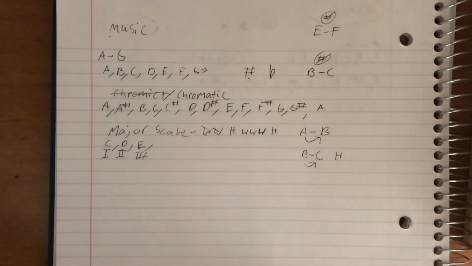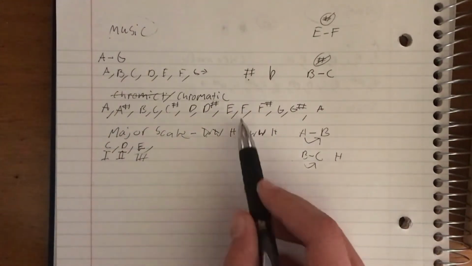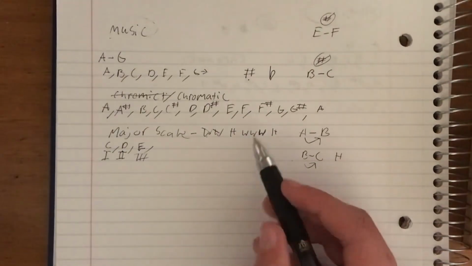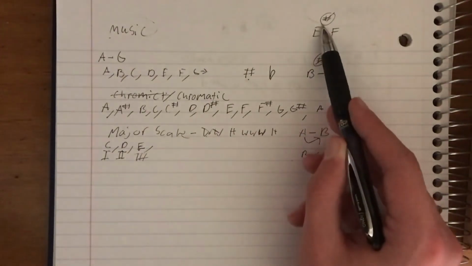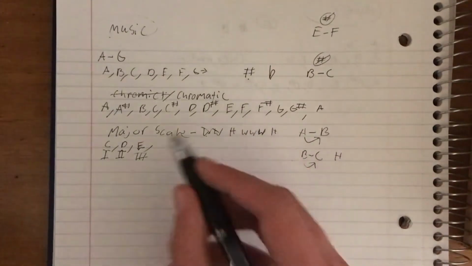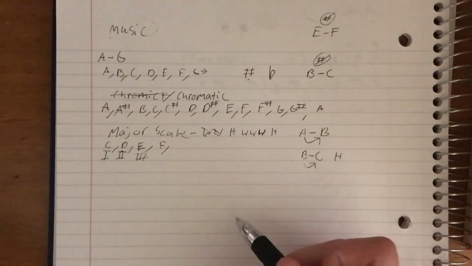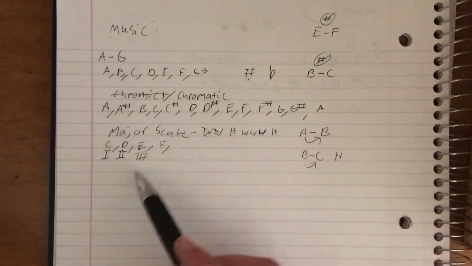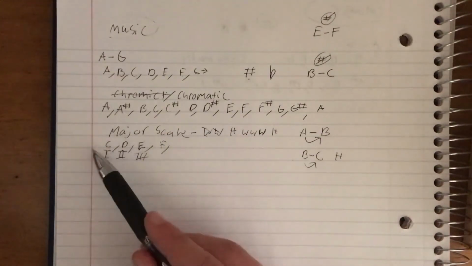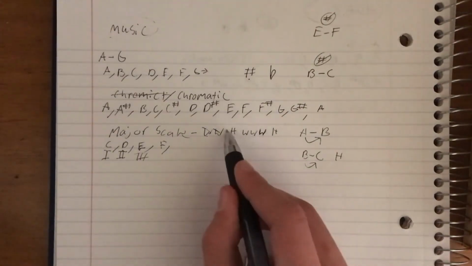So after E, we want to go with a half step, because that's what it says in the formula right here. That would be E to F, because there is no accidental or sharp or flat in between E to F. It's just E to F. And this is why C is such a nice scale to work with. It doesn't have any of these strange ones that have sharps on them. So we have C, D, E, and F. This major scale is starting to look really good. And that was our half step.